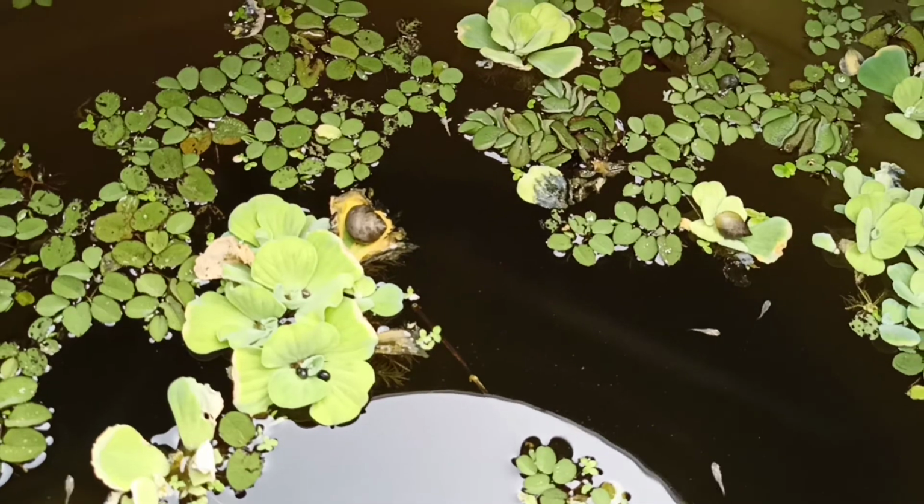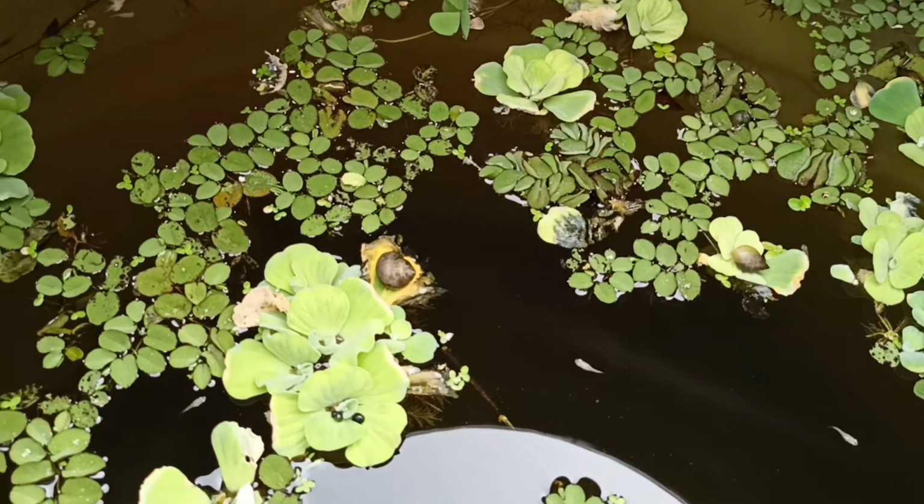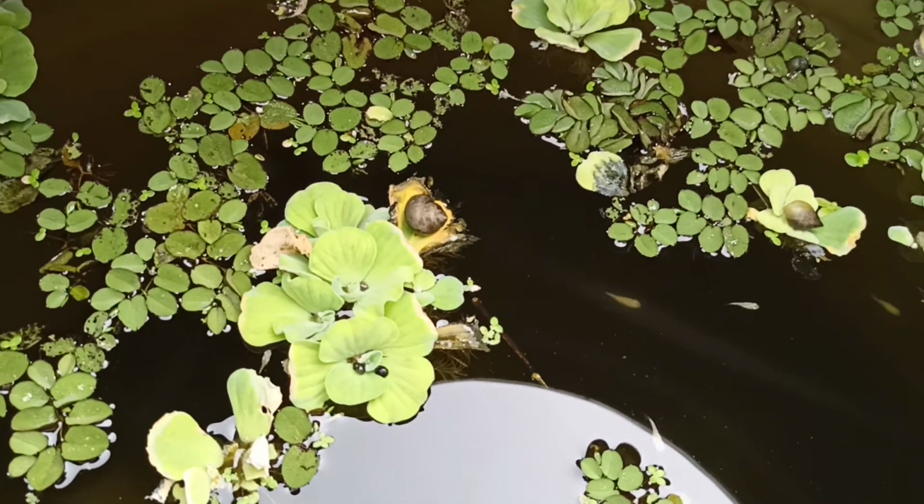So the snails are the most important thing in the fish tank or the fish farm.